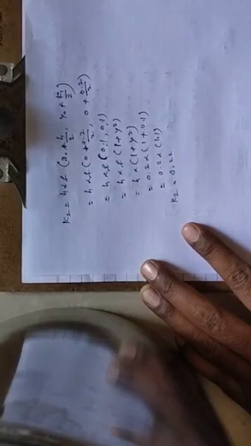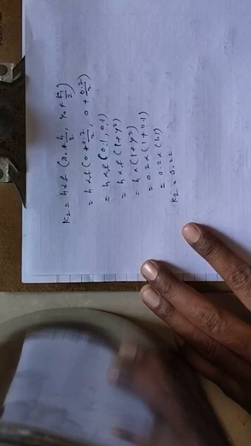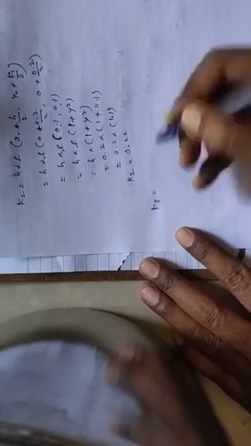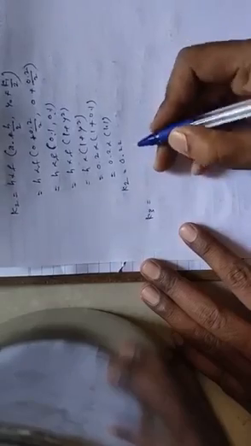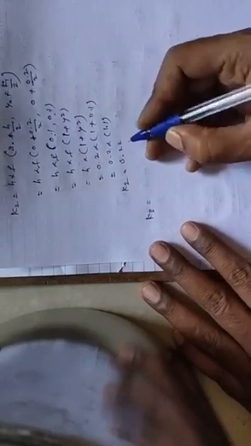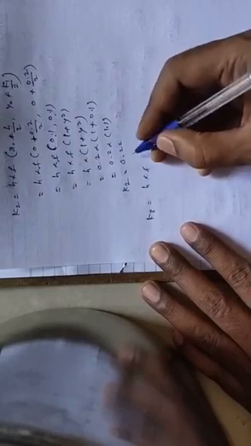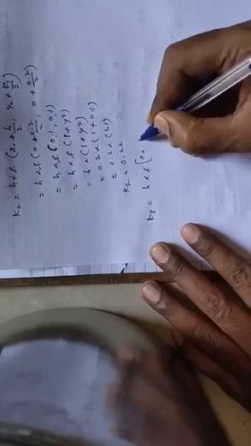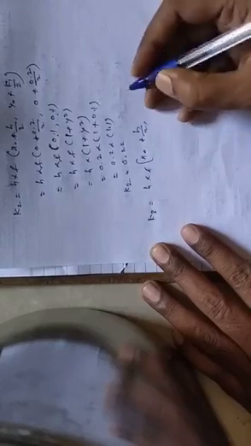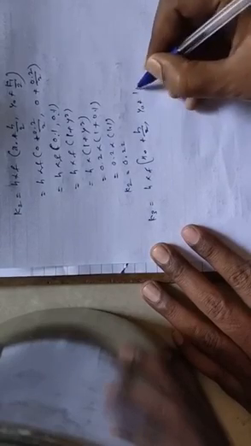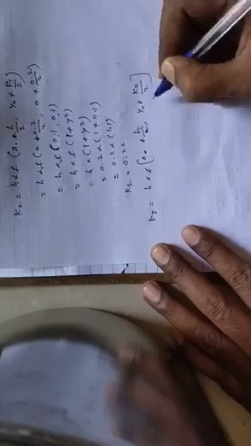K2 equal to 0.22. Now again the K3 value, similarly. So K3 will be equal to, what is the formula for K3? K3 equal to h into f of x0 plus h by 2 and y0 plus K2 by 2.